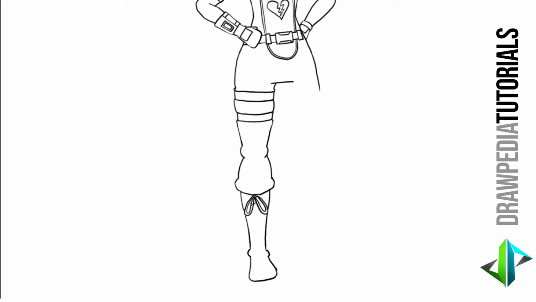Now for the knots, I'm gonna draw zigzag knots across the front portion of the boots from the top to the bottom point.